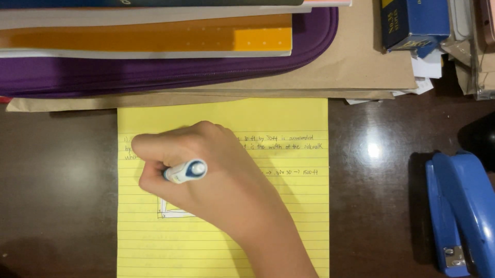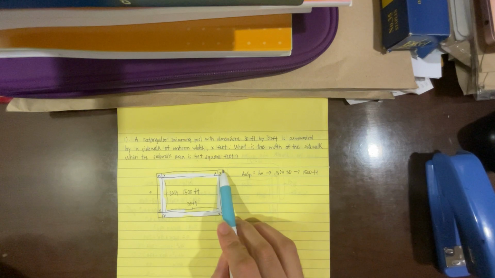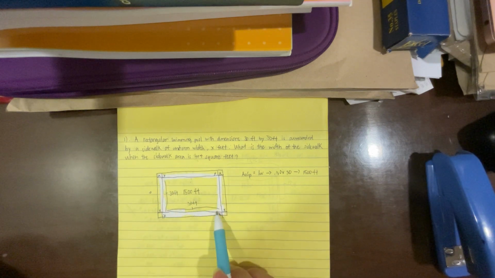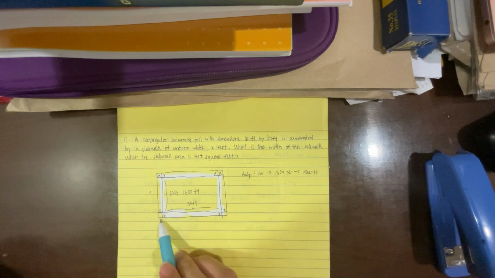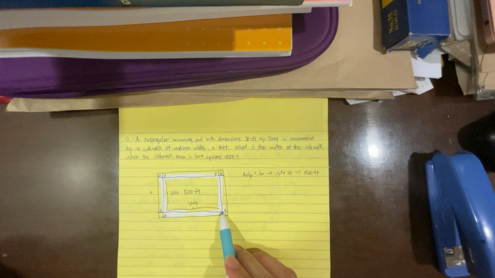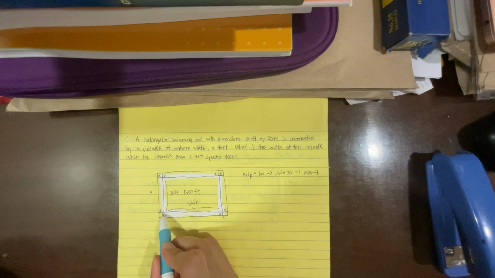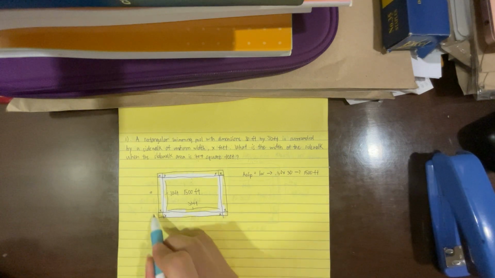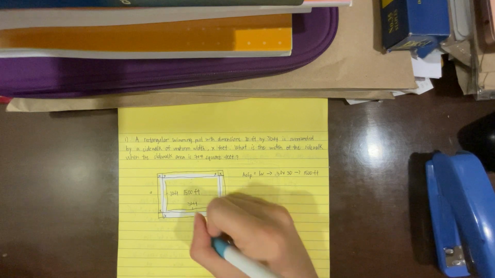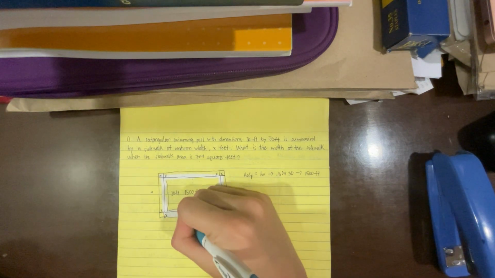x on all sides. So technically, the length of the sidewalk is just 50 feet plus the other two x's, right? Since this is x and this is x, since we don't know what that is, we can say that's 2x, since we add these two together. So we can say that this is 2x.